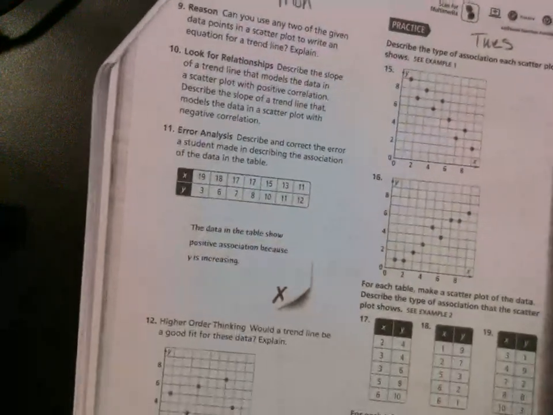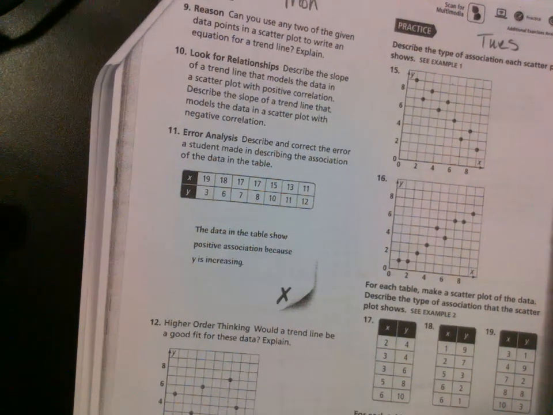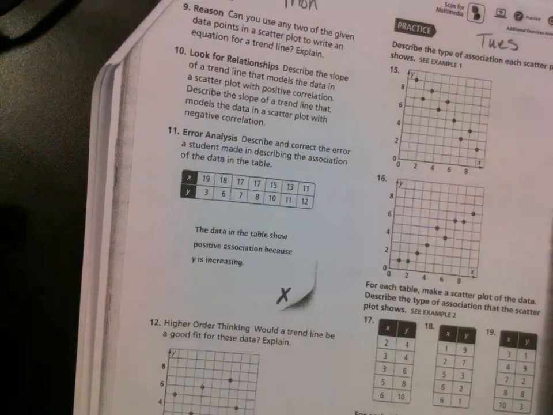Let me pause real quickly. Did it pause? No, it didn't. Give me a second. Okay, take out your interactive notebook, please, and make sure that you have a working calculator.